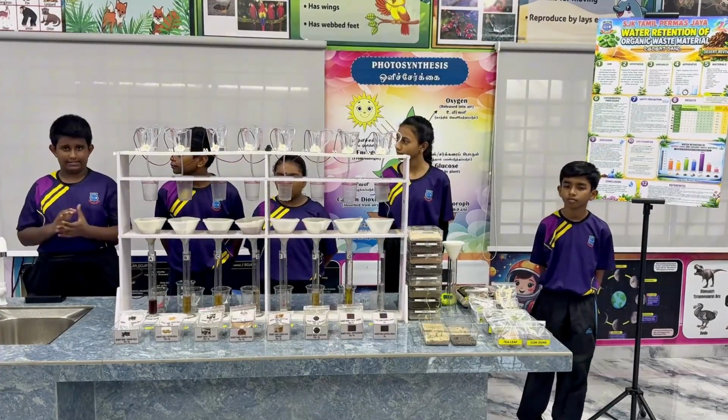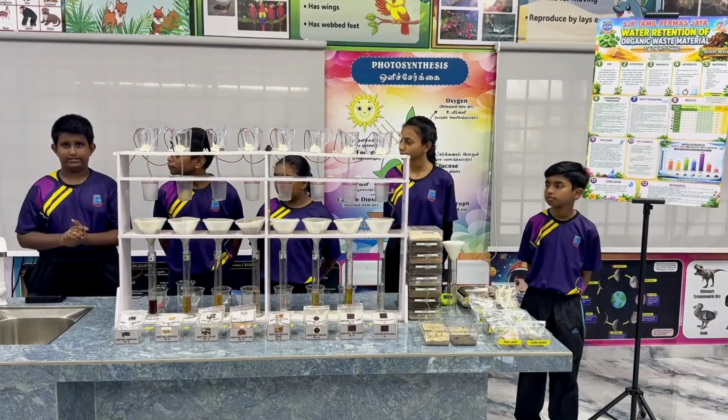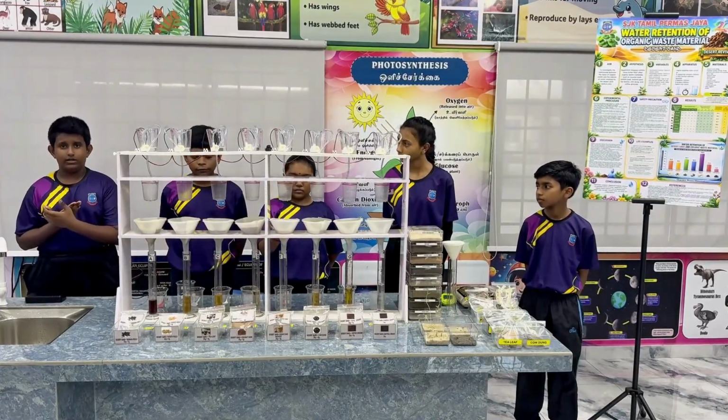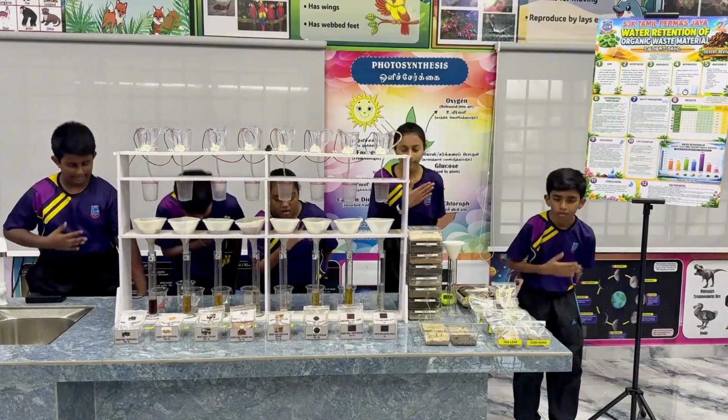Conclusion. Hypothesis accepted. Sugarcane bagasse retains the greatest volume of water compared to other organic waste materials such as banana peel, potato peel, tea leaf, coconut husk, cow dung and coffee ground. 3, 2, 1. Thank you.